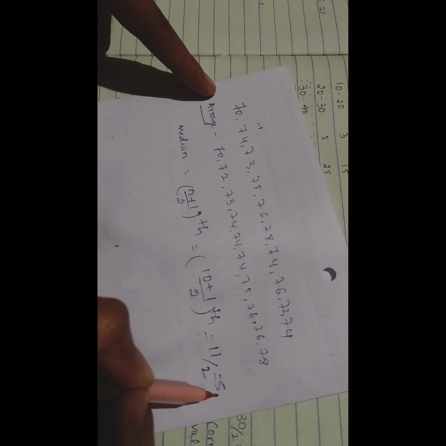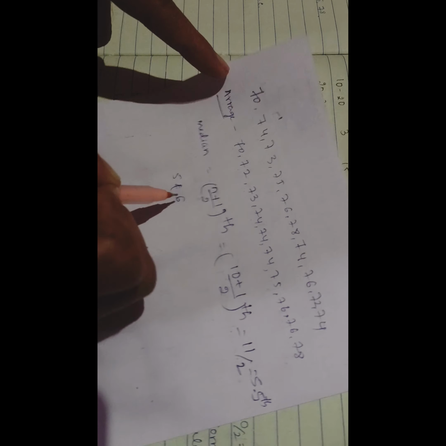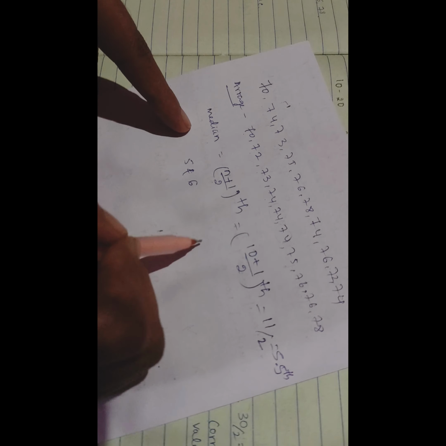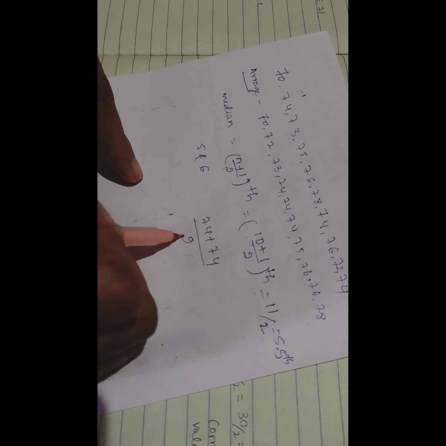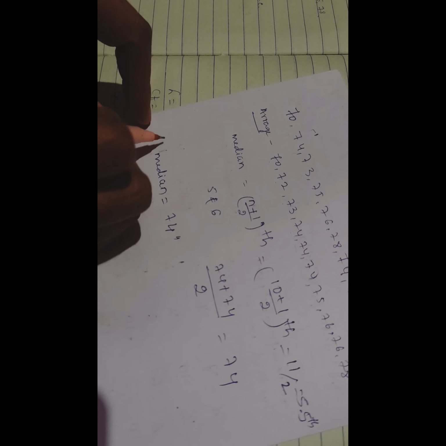After that we take the formula for median of ungrouped data, which is (n plus 1) divided by 2 th value. Here n is nothing but the number of values we have: 1, 2, 3, 4, 5, 6, 7, 8, 9, 10. We have 10 values. So 10 plus 1 divided by 2, it means 11 by 2, which is nothing but the 5.5th value. So the 5.5th value means we take the fifth and sixth values, both 74. So 74 plus 74 divided by 2 is nothing but 74. So our median for ungrouped data is 74.